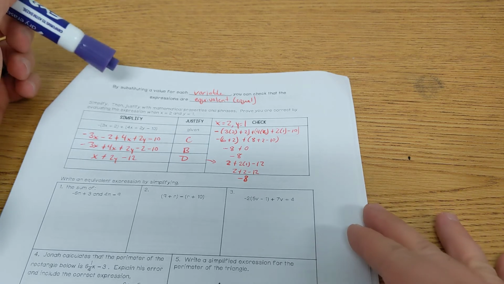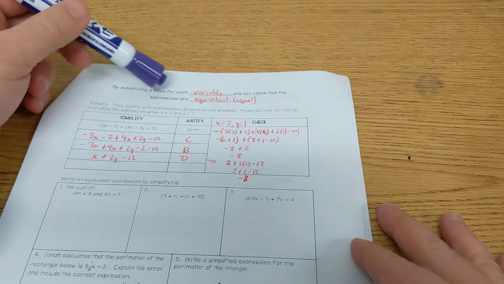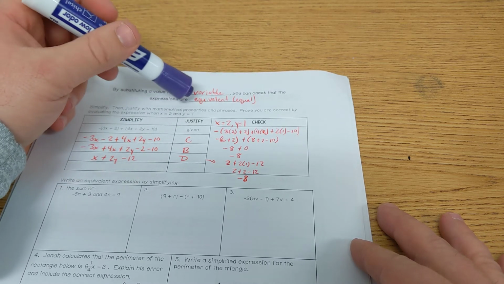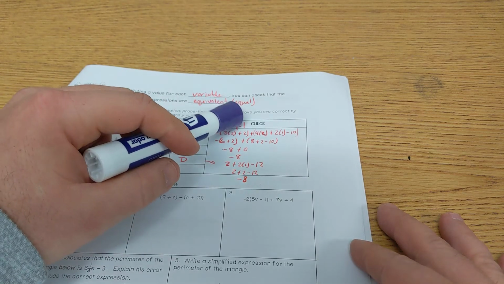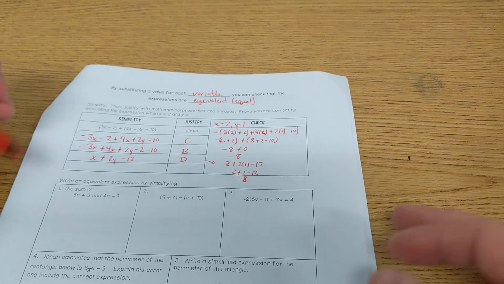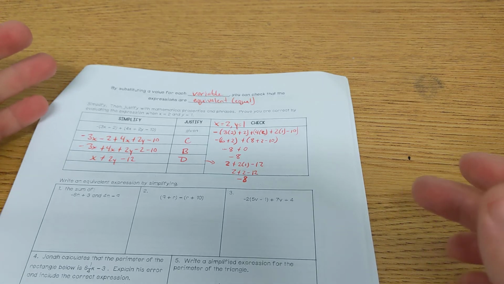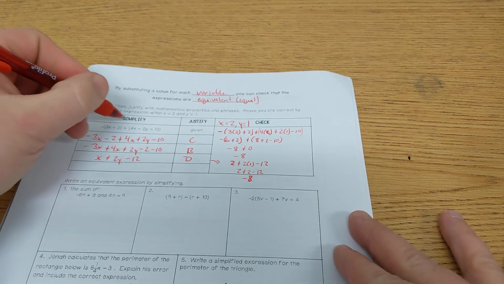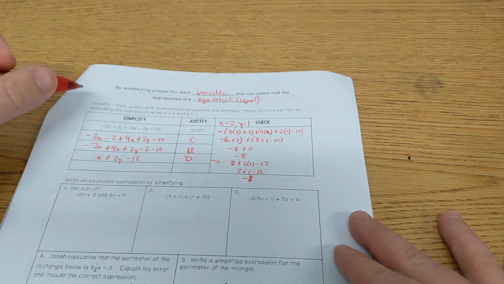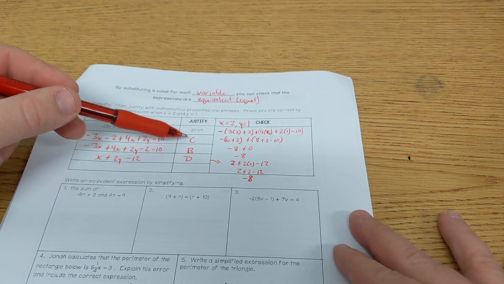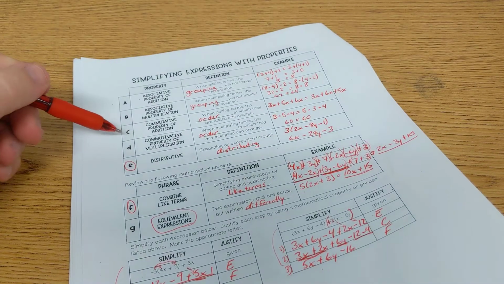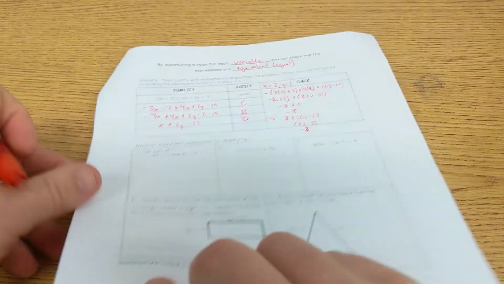Now, with that next sheet, by substituting a value for each variable, you can check that the expressions are equivalent. So you can check and see if they are equal. Okay, just by assigning a value to that variable. So we are given this expression. Okay, so the first thing that we do, now if we go back and look, this says C, right? Well, what did C? Well, C was the commutative property of addition.